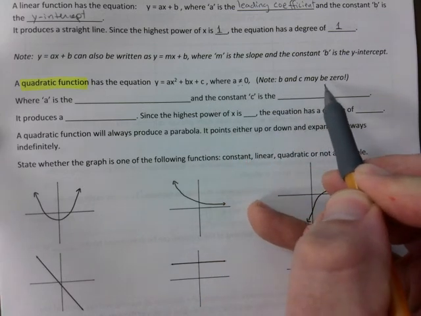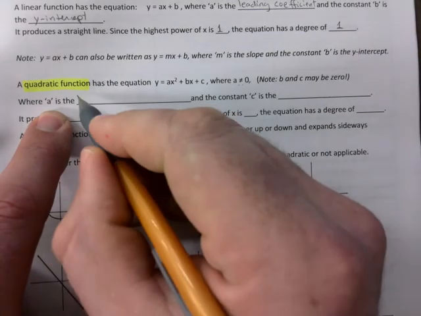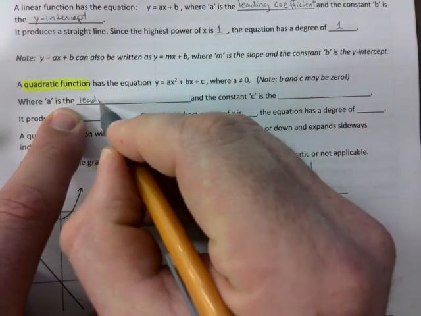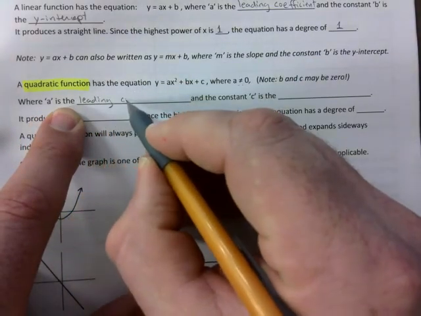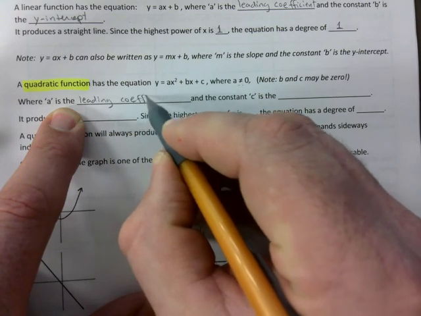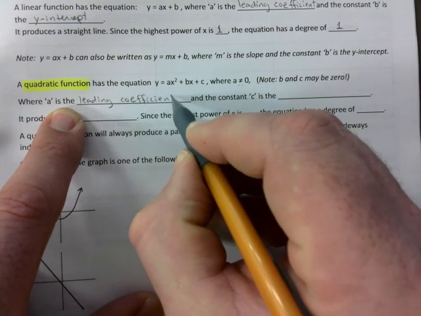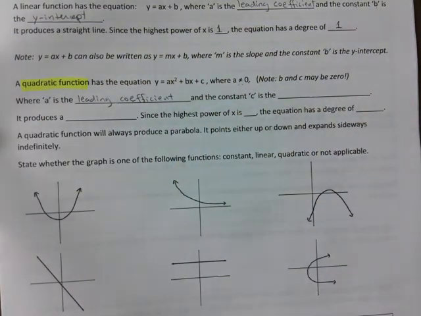So b and c may be 0, where a is still the leading coefficient. And the constant c is the y-intercept.